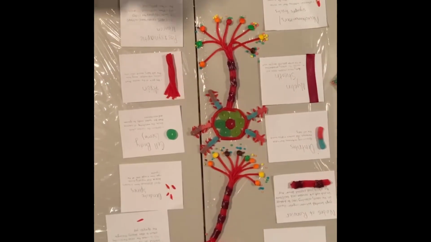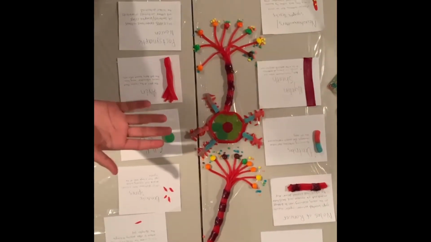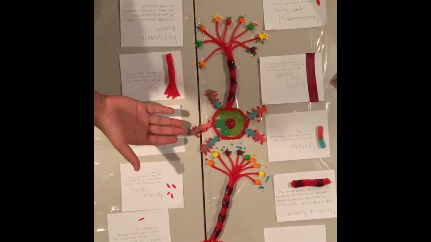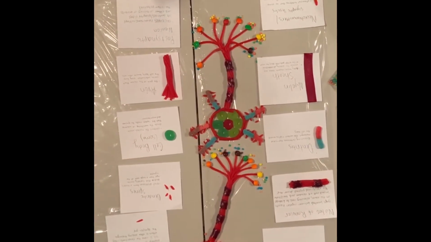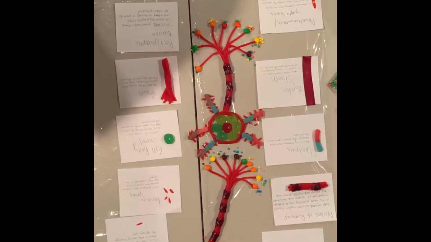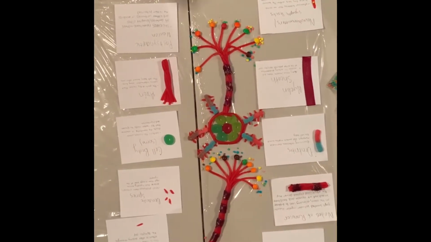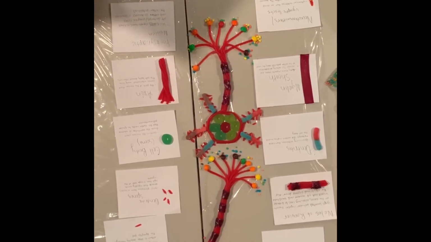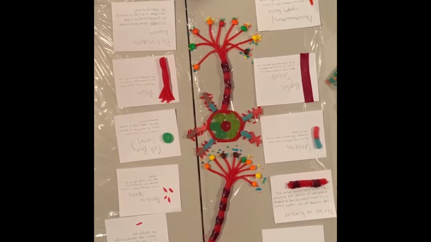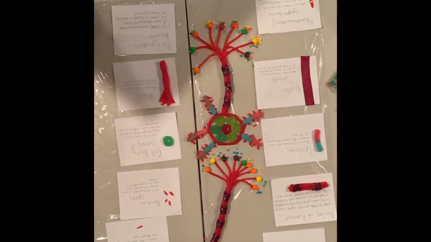Next, we have our dendrites, which we used the gummy worms to represent. The dendrites are a neuron's busy branching extensions that receive messages and conduct impulses towards the cell body. Most neurons have numerous dendrites, which increase the surface area, allowing each neuron to receive input from many other neurons.